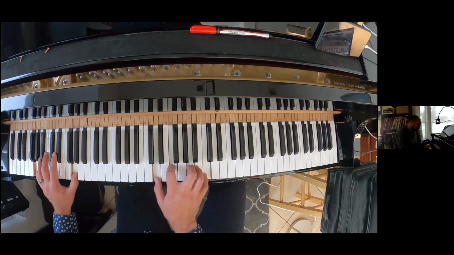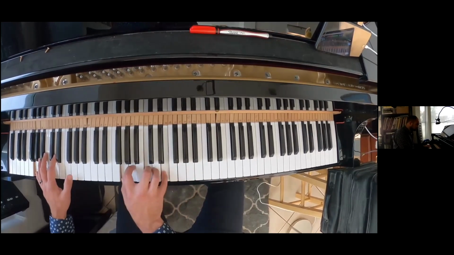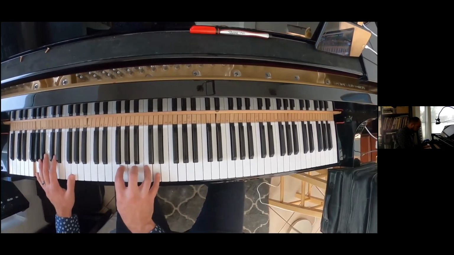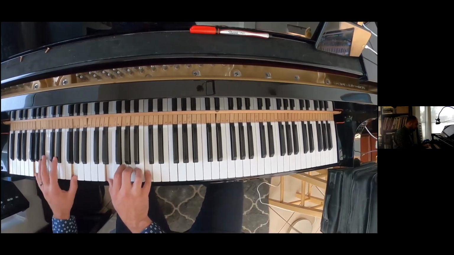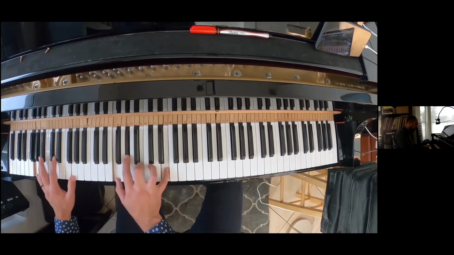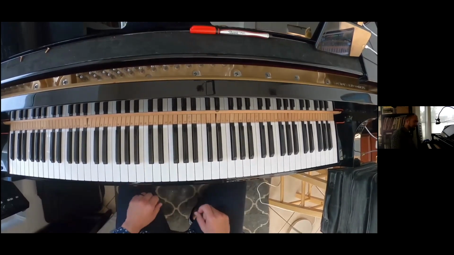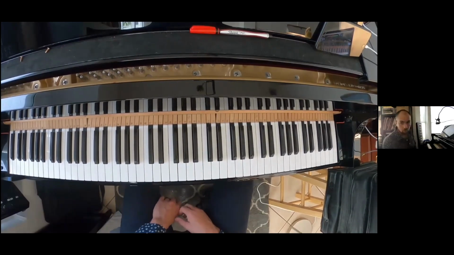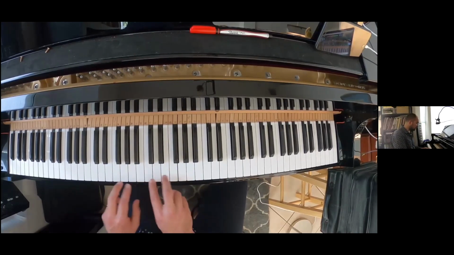So it's still a really nice sound, and George Shearing used that a lot for the major seven.